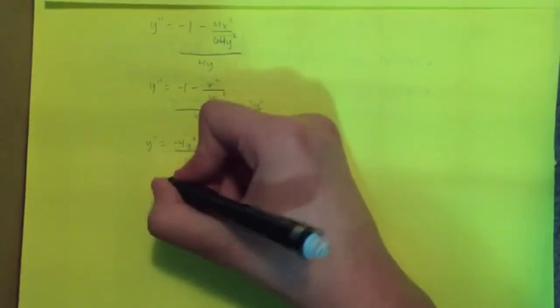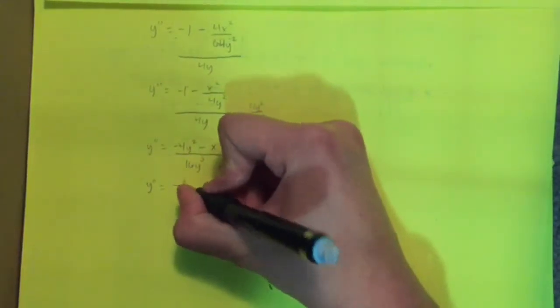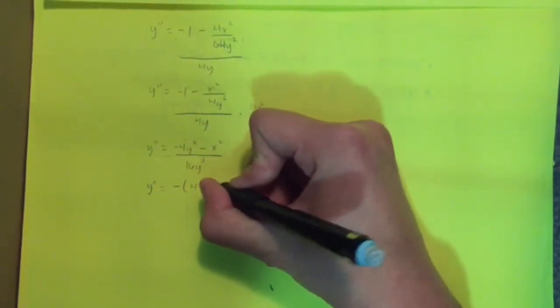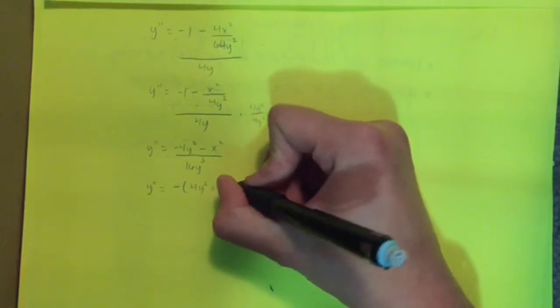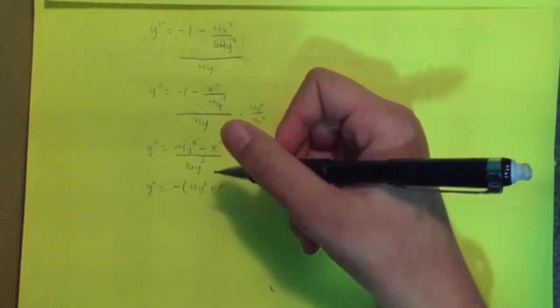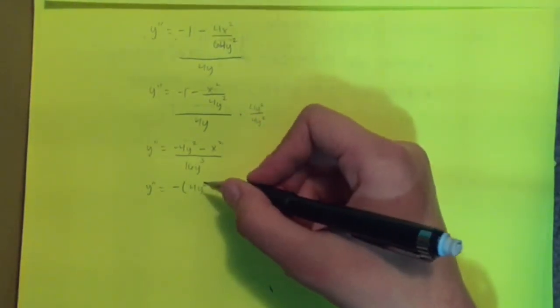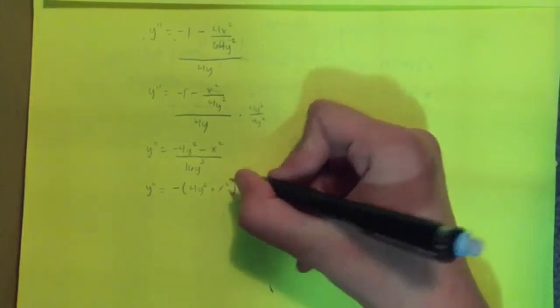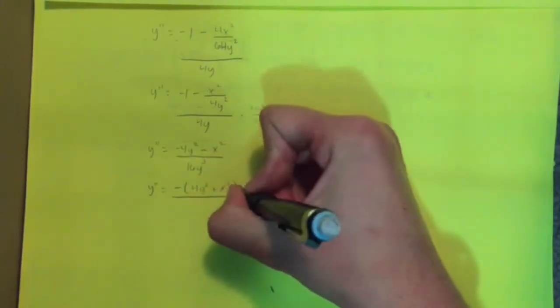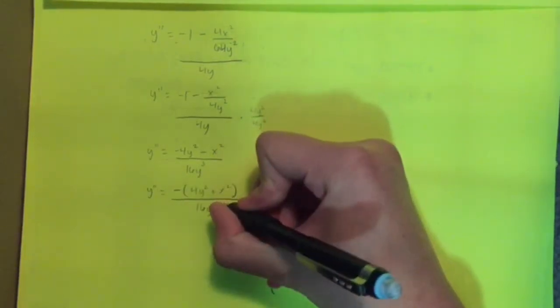And we're going to factor out a negative up here, so y double prime is equal to negative 4y squared plus x squared all over 16y cubed.